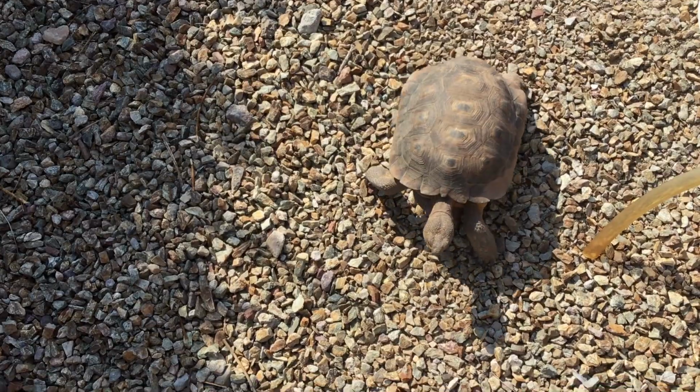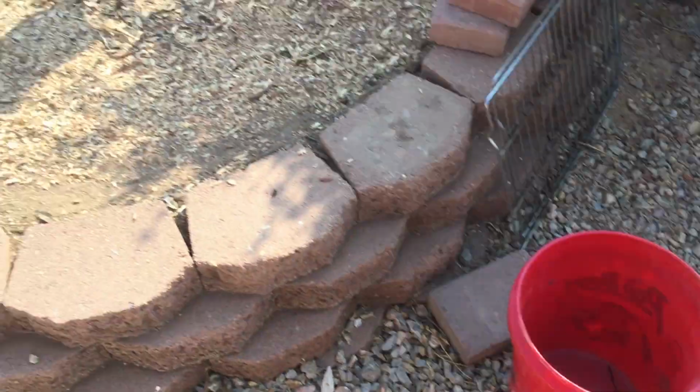Looks like my tortoise is coming out to pay me a visit. He's kind of curious as to what I'm doing.